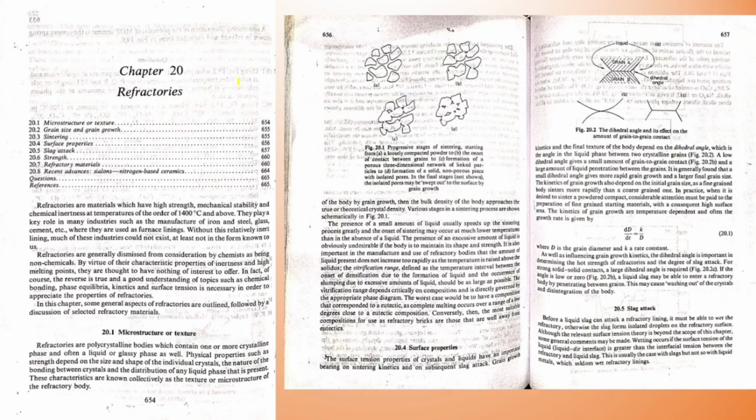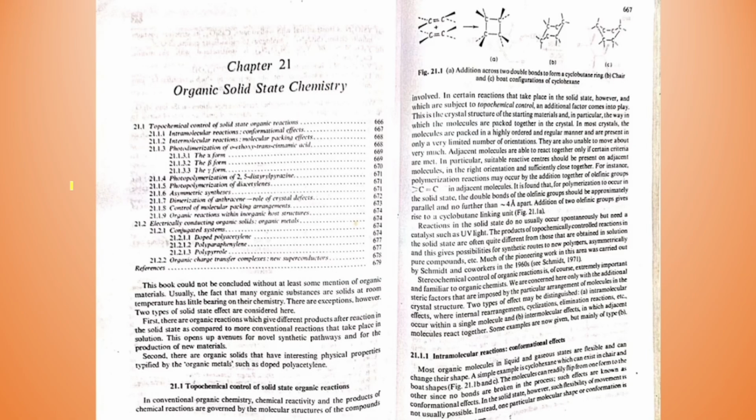Refractories, microstructures and textures, and grain growth, sintering, slag attacks, strength, refractory methods and recent advances in this method. Finally, move on to chapter 21 on a new research topic, organic solid state chemistry.